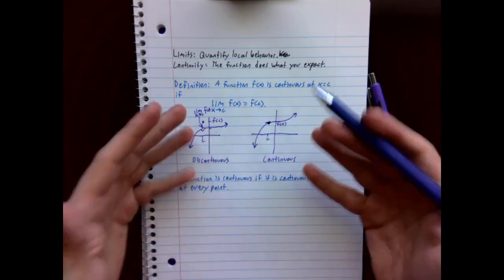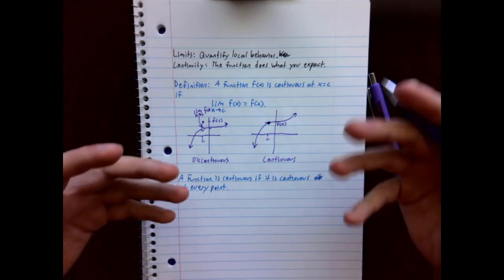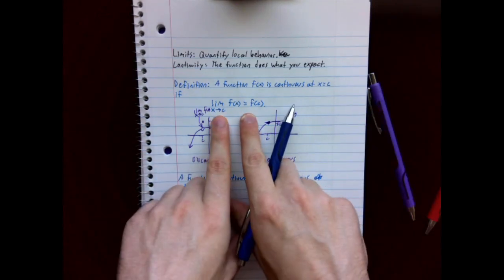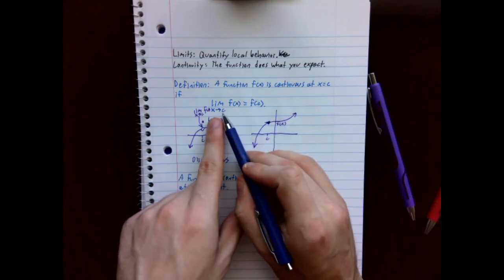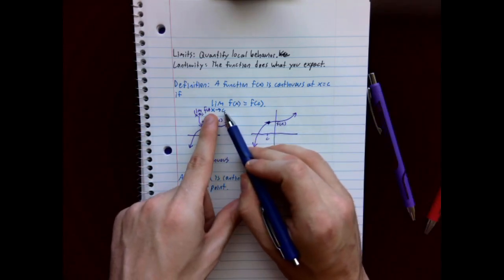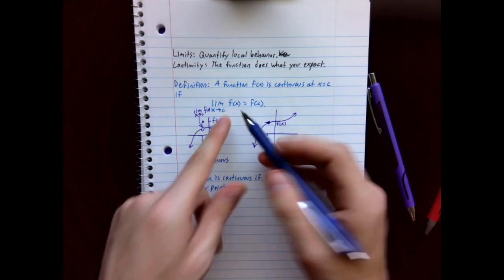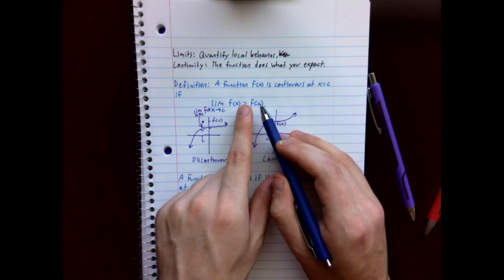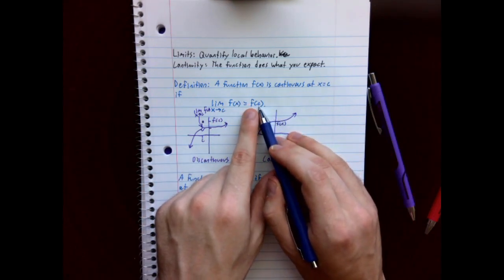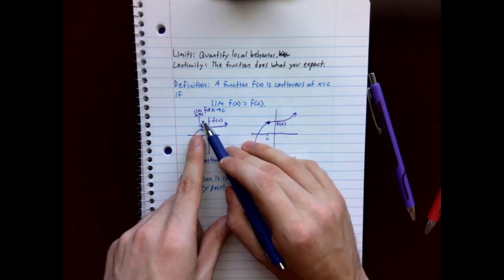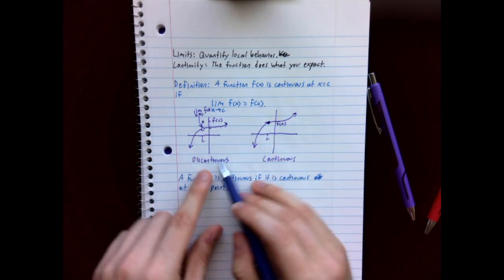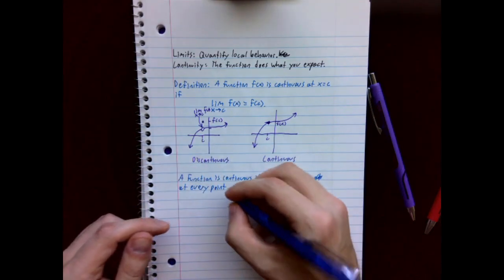So that is how we measure continuity using limits. The idea of continuity, that a function should be doing what you expect, is now reflected in this limit notation: as x approaches c, for all the x values near c, f of x is doing what you expect it to do. It's approaching this value f of c. And when it doesn't, when I'm approaching this value but my function is defined somewhere else, then I'm going to have a discontinuity.